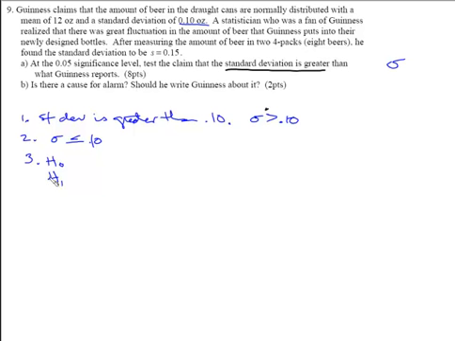It turns out that our null hypothesis is always going to be the statement with the condition of equality. So it's this one. And our alternative hypothesis is the original claim. And we want to make a note of that here, just to remind ourselves that that's the claim.